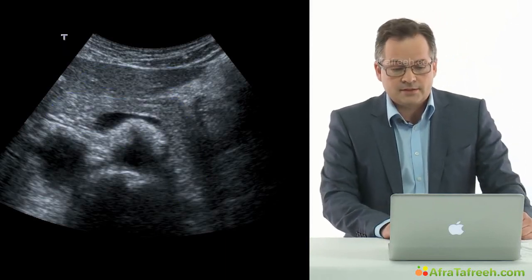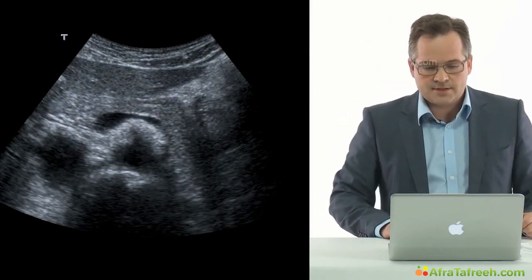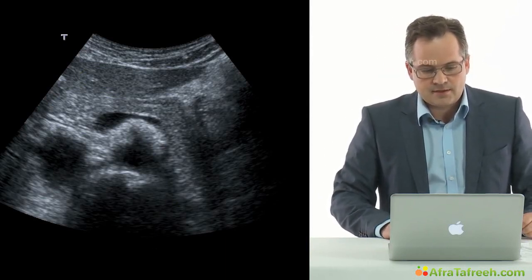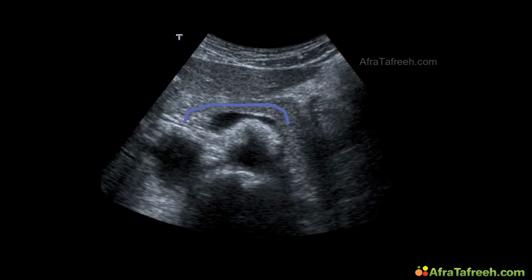Whereas the pancreatic duct, its normal size is 2 to 3 millimeters in younger patients. You can get a glimpse of it over here, I think. Only in this region I have an idea where the pancreatic duct is.